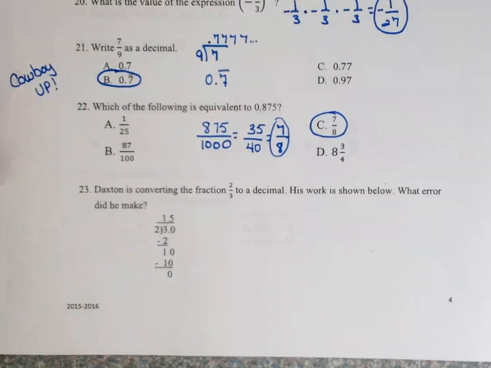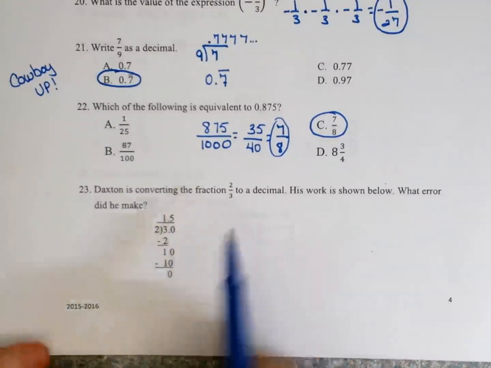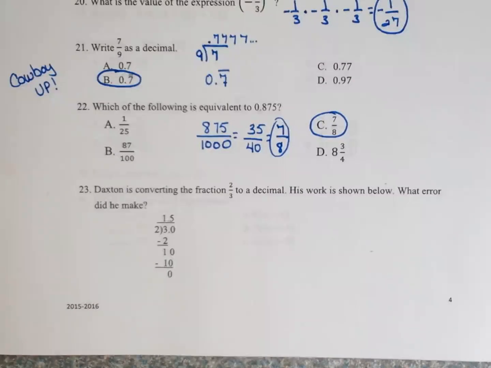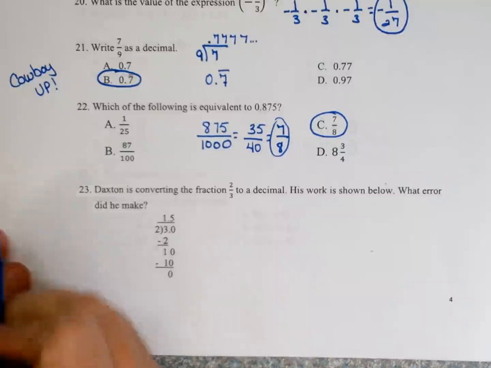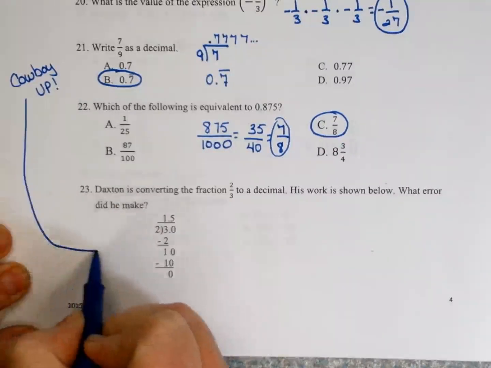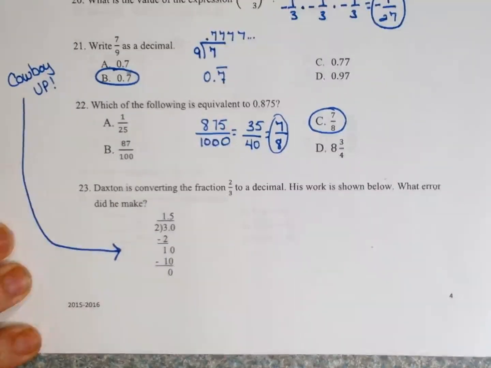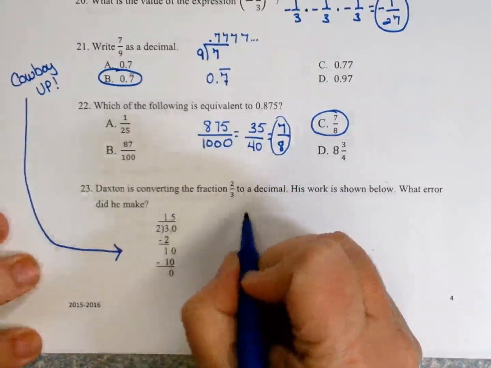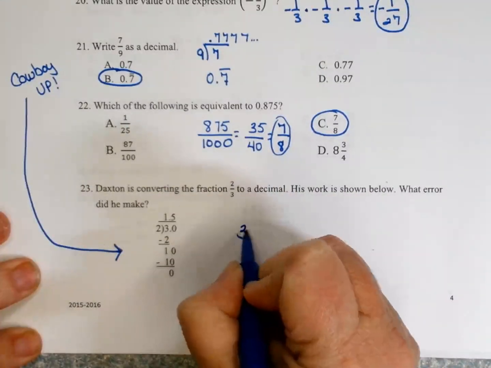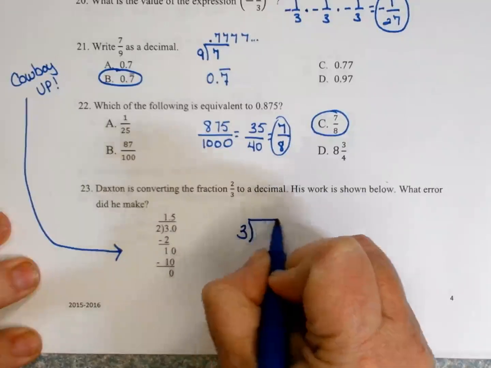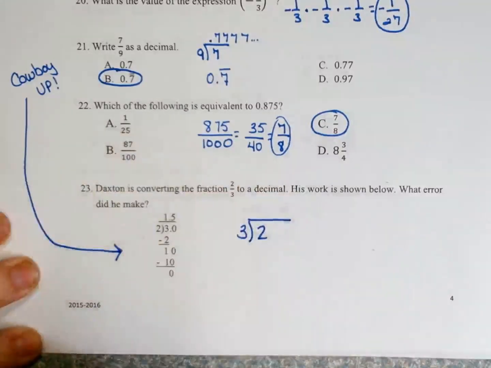All right? Daxton is converting the fraction 2/3 to a decimal. His work is shown below. What error did he make? What did he not do? He didn't cowboy up, did he? That should have been the horse stays at the hitching post and the cowboy goes inside.